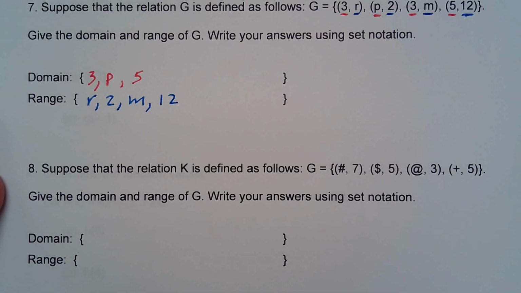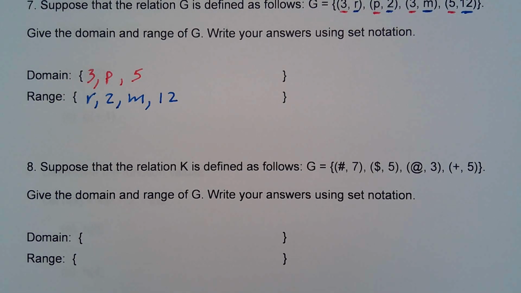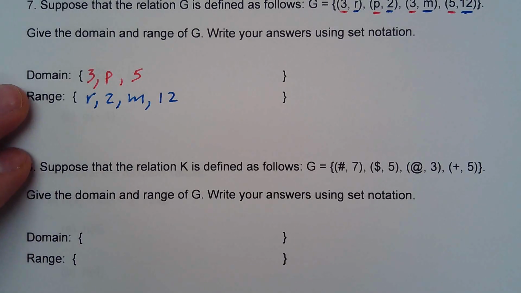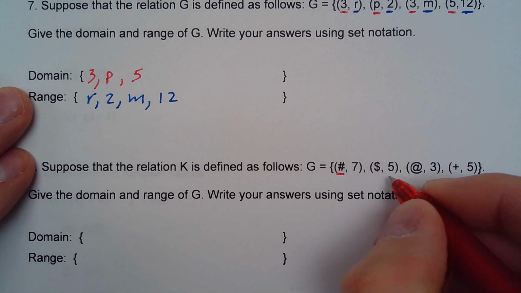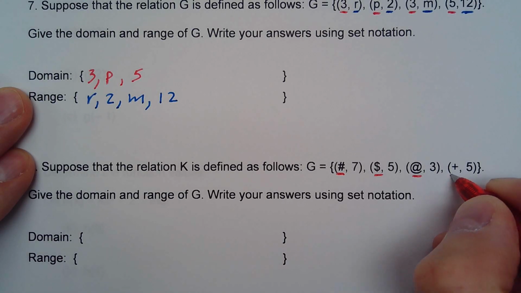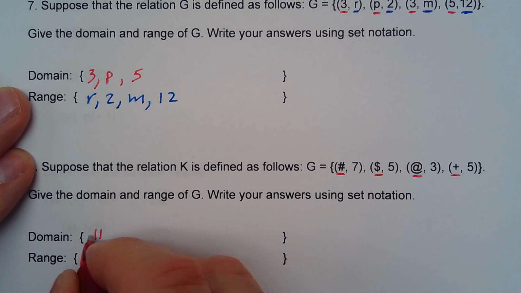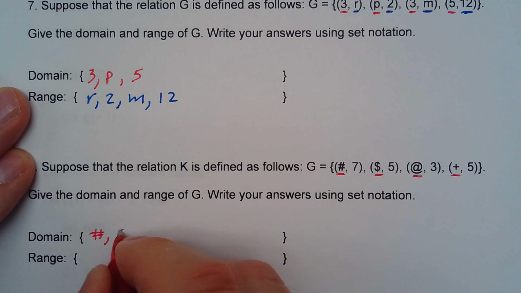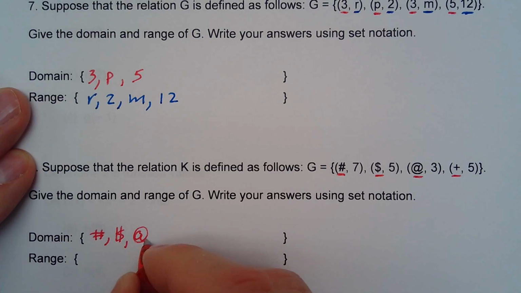And then let's try number 8. So again, doing the same thing. I'm going to first look at my x-coordinates, my first coordinates. So we have a pound sign, dollar sign, at sign, and a plus sign.